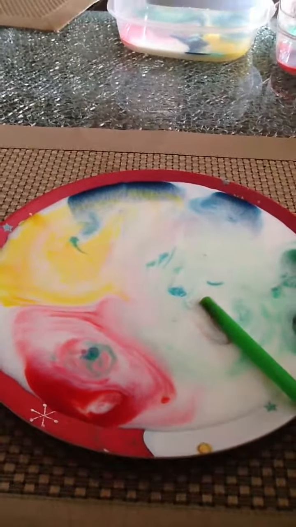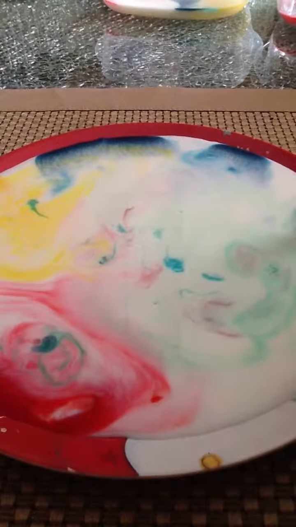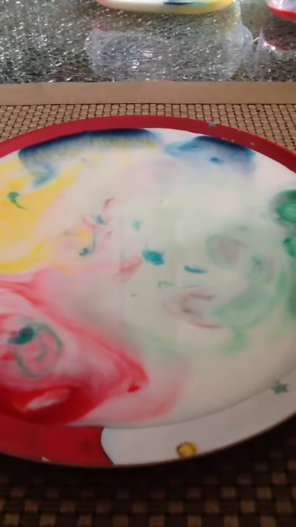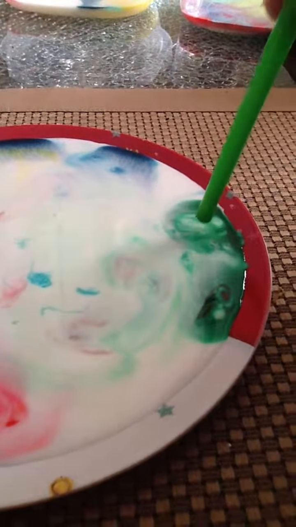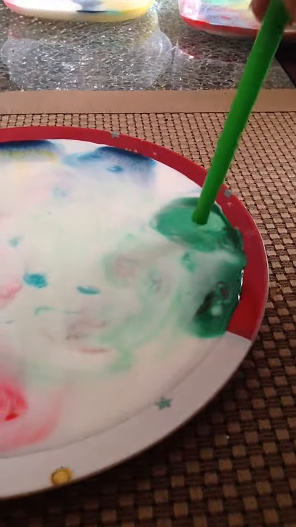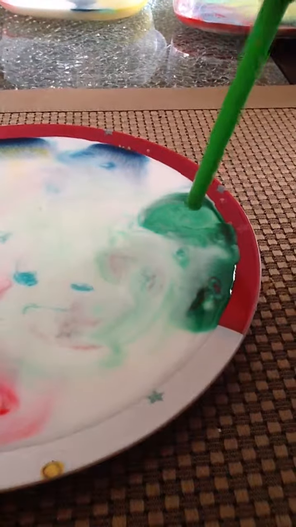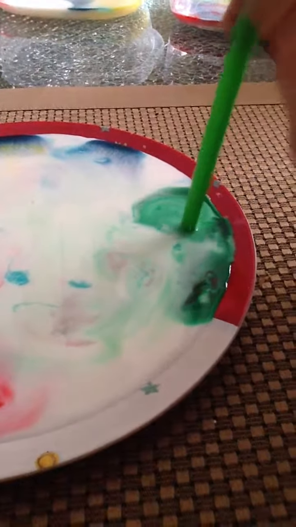Let's see if I can do this. If you notice whenever I am doing that, it's rolling off the top. And that is the mixture of the soap and the food coloring. So, that is my discrepant event.